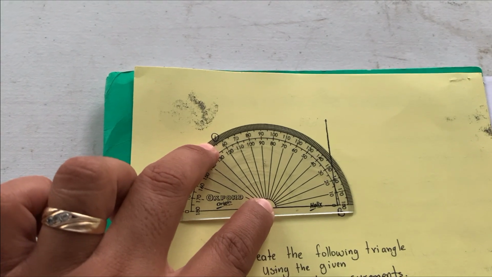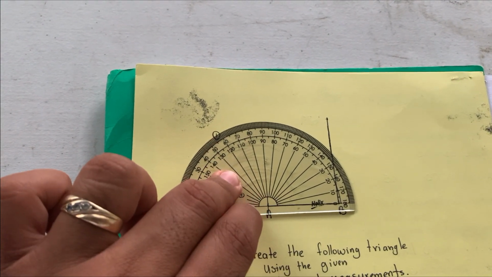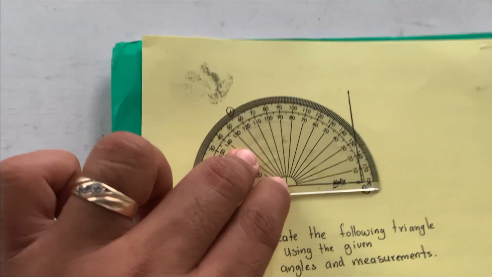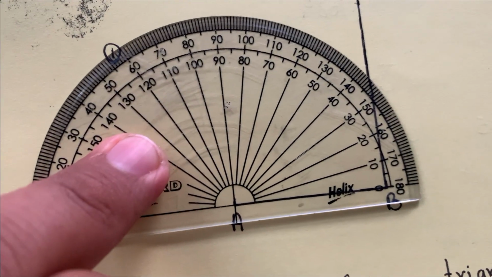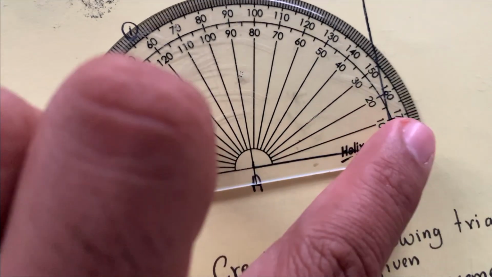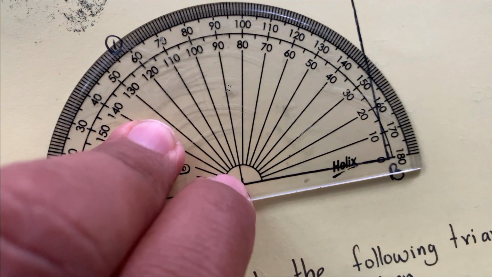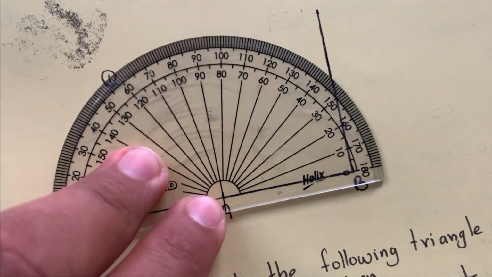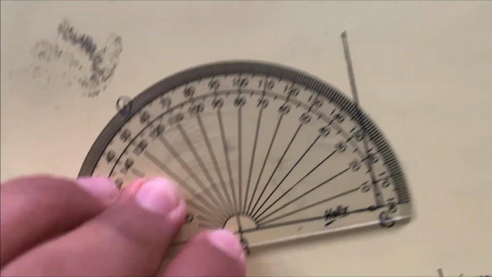You don't want an obtuse angle. You want to close the triangle. So from zero, from the center, you will create the angle that measures 45 degrees.